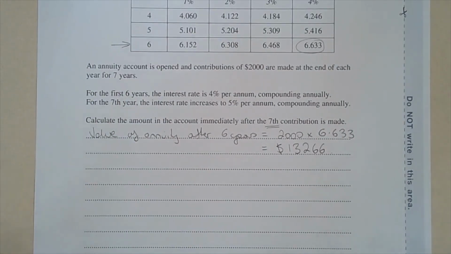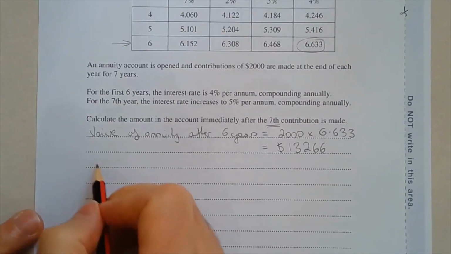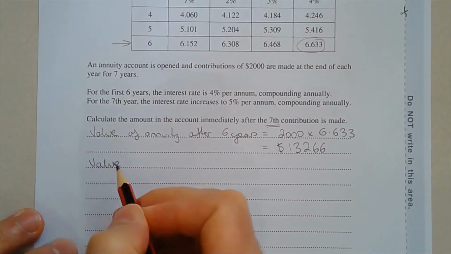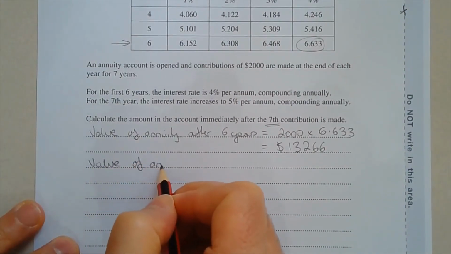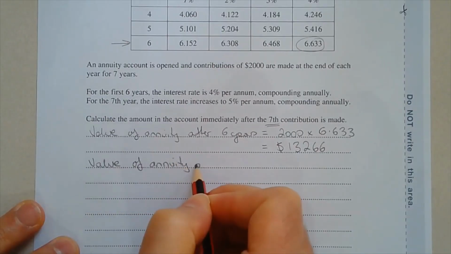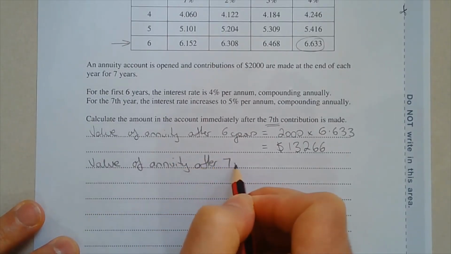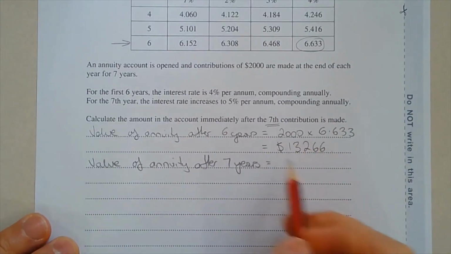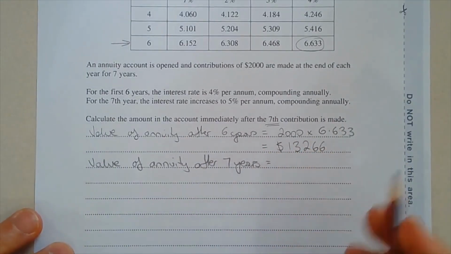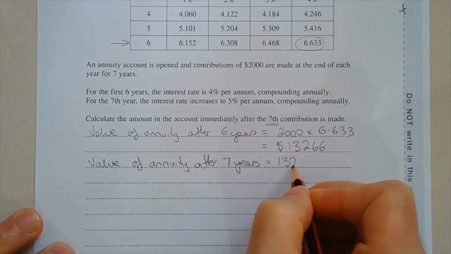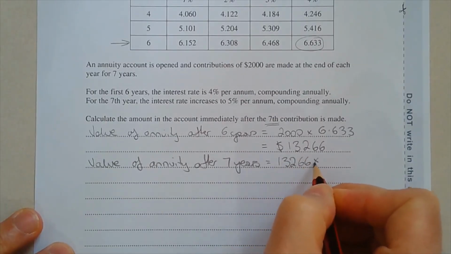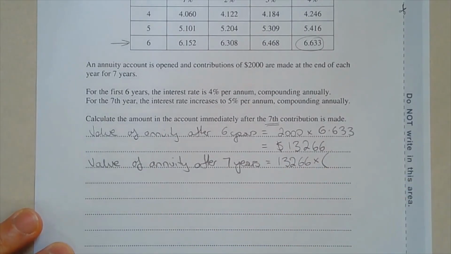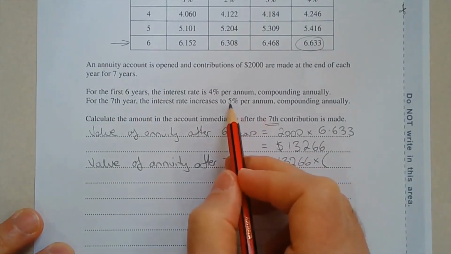But in the 7th year, the interest rate changes. So the value of the annuity after 7 years is equal to whatever we had gotten in the first 6 years, so that's 13,266 multiplied by 1 year's worth of compound interest, because it changes to 5% per annum.